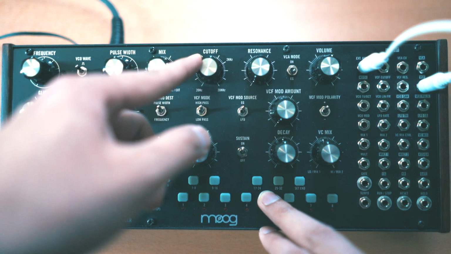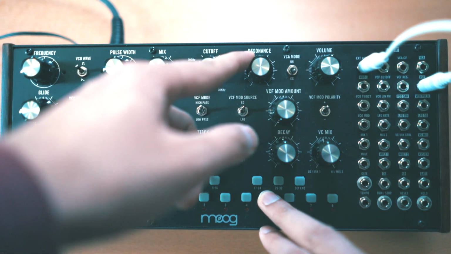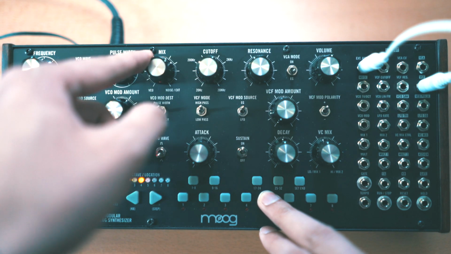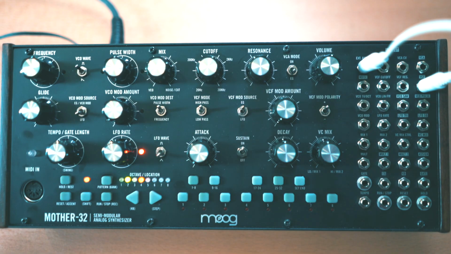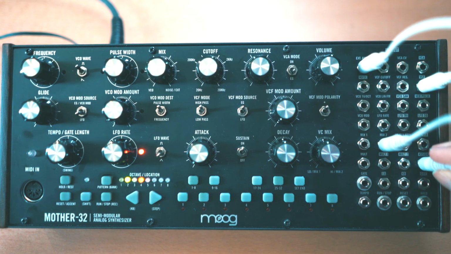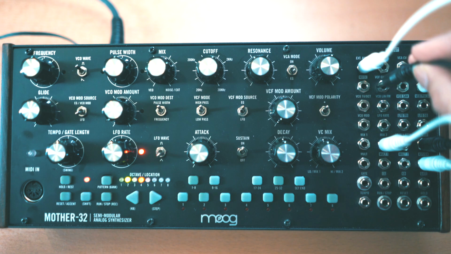We can add more resonance by bumping up the resonance dial. Be careful with that. Okay, I'm happy with the sound. Now let's create that sample and hold melody. Take the output from the assign, plug that to the mix 2, because I still want to have control over it. And the VC mix output, I'll plug that to the VCF cutoff.